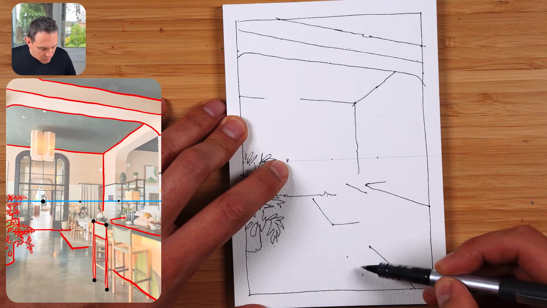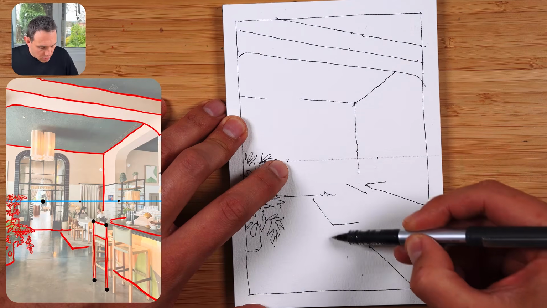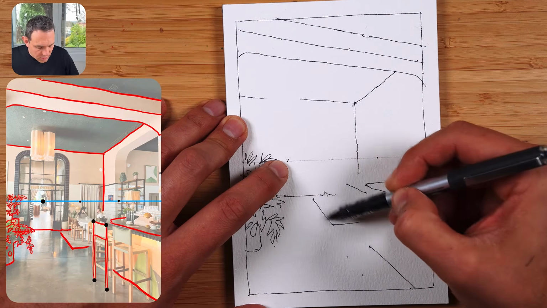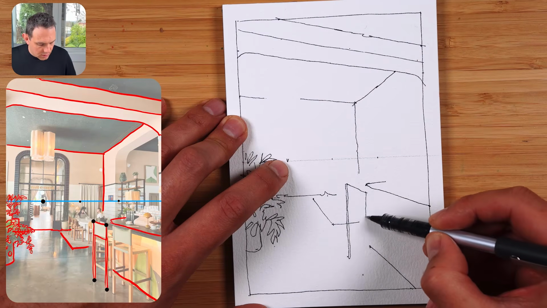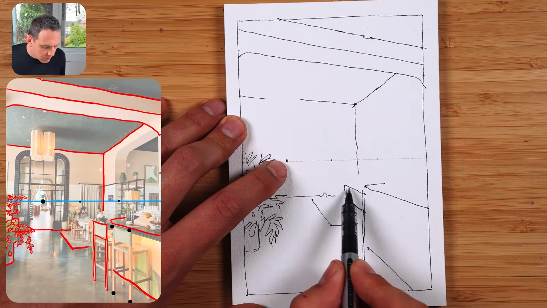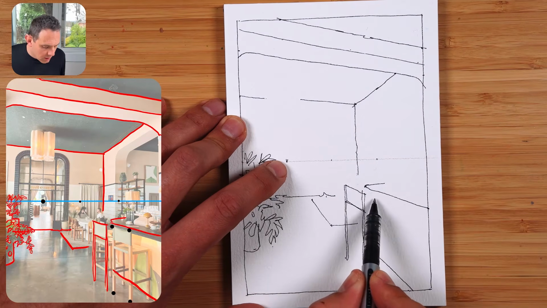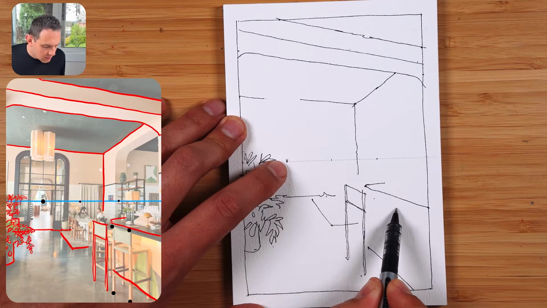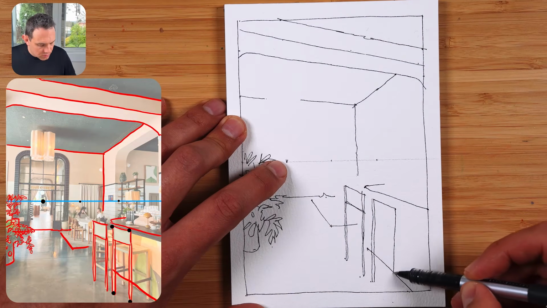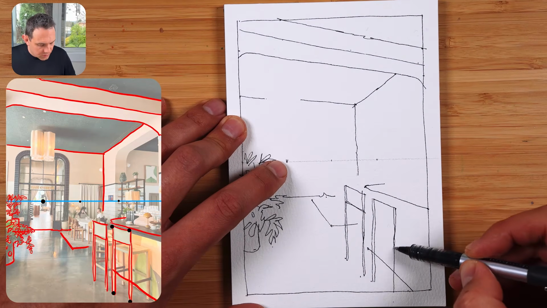But this time these dots have to aim up even more to get that angle, almost the same as that rug. Down. You can follow this line across the top of that one and put a dot there and there. Just trying to make a box almost for my chair.